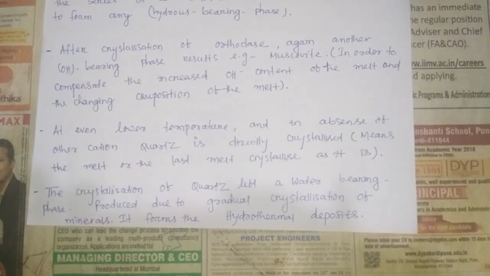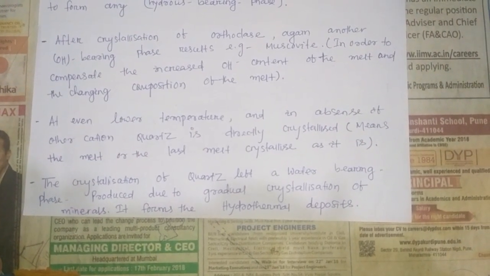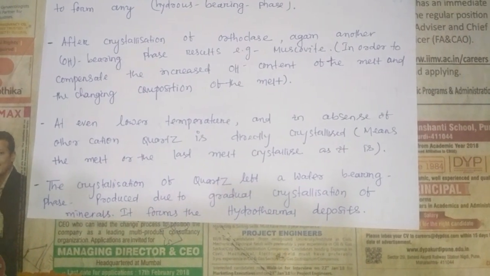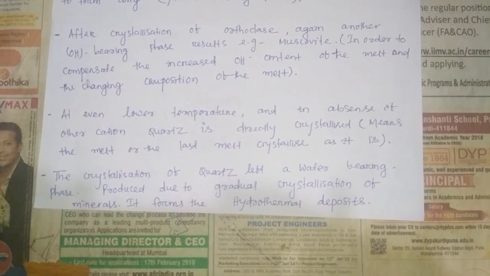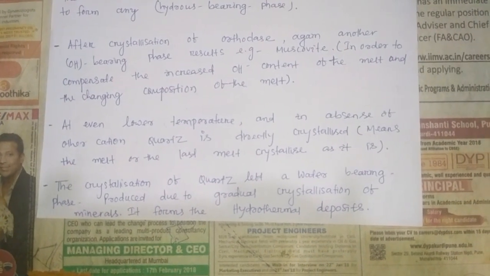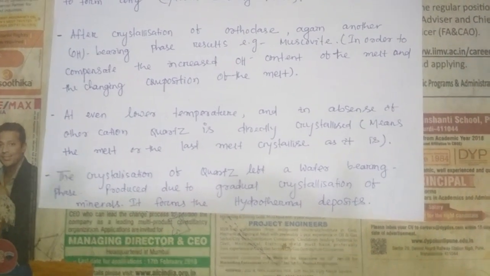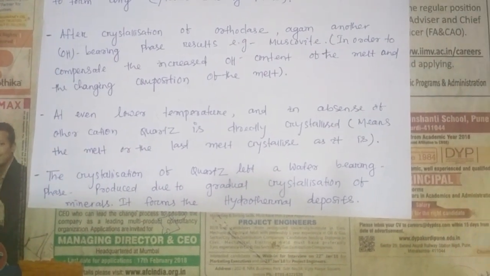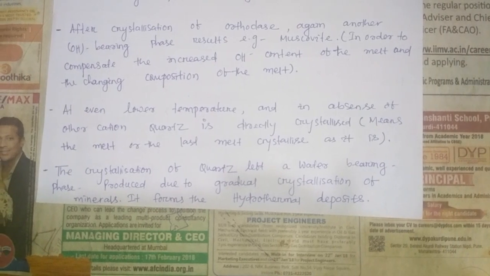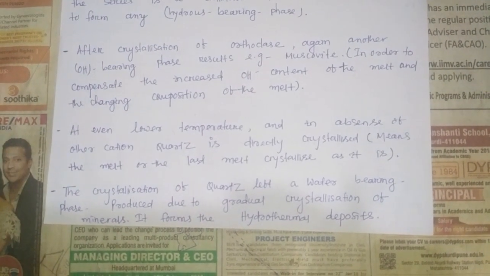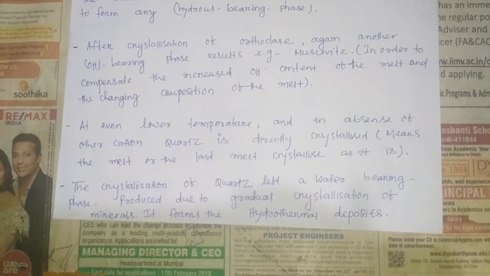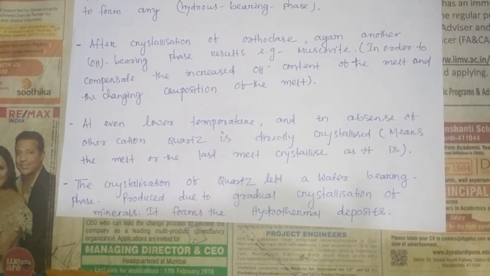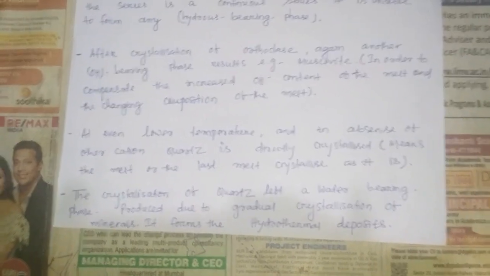Okay, so after the crystallization of quartz, only a water-bearing solution with some cations dissolved in it is left, and this is the hydrothermal deposit that we see in nature. The basis of the hydrothermal deposit is that the H+ ion just jumps from the older melt to the newer melt, and after the crystallization of quartz, when there is no silicate left in the melt, only some amount of water and dissolved cations are left in that high temperature water-bearing solution, and it forms a hydrothermal type of deposit.